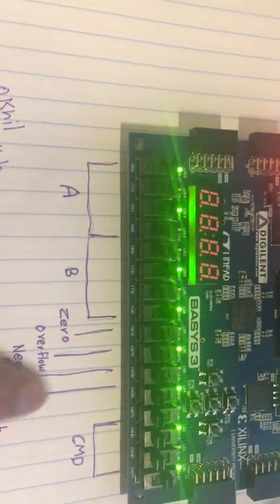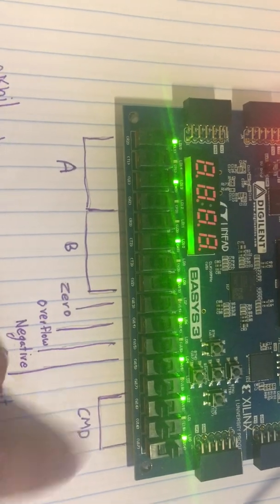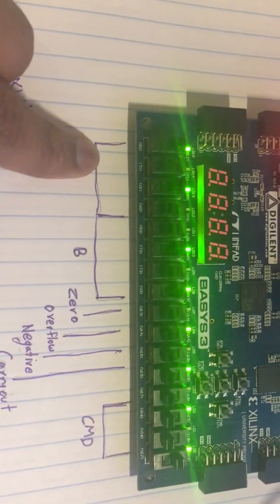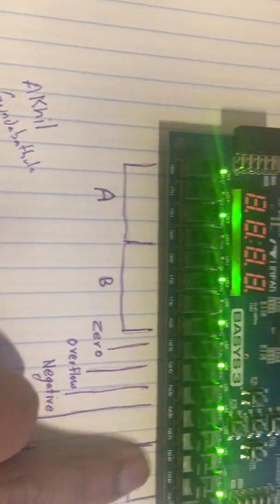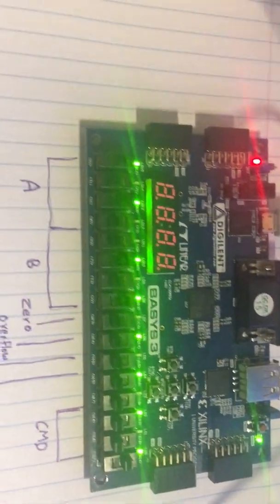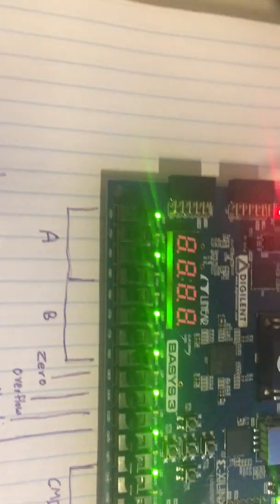So we would need the overflow to either do negative 6 minus 5, or we can take it as 10 minus 5 and then consider this output as just 5. So depending on what the user wants, we would use the overflow.